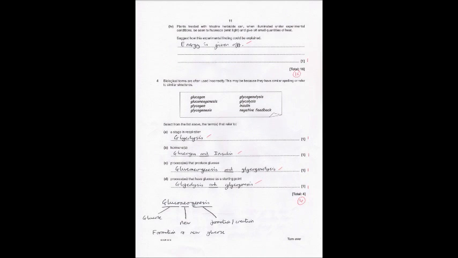Now, plants treated with triazine herbicide can, when illuminated under experimental conditions, be seen to be fluorescent, emit light, and give off small quantities of heat. Explain how this experimental finding can be explained. Heat and light are both forms of energy, so energy must be given off.